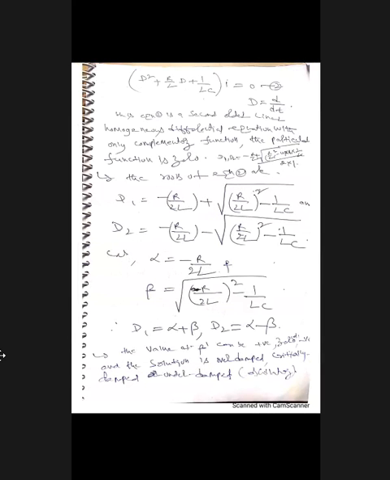Here, see, I am writing separately. d1 is equal to minus R by 2L plus under root R by 2L whole square minus 1 by LC. Similarly, the second root is minus R by 2L minus under root R by 2L whole square minus 1 by LC.